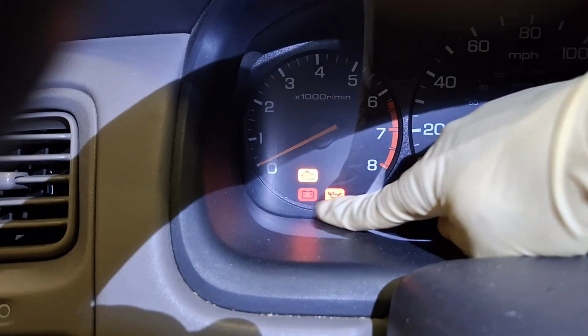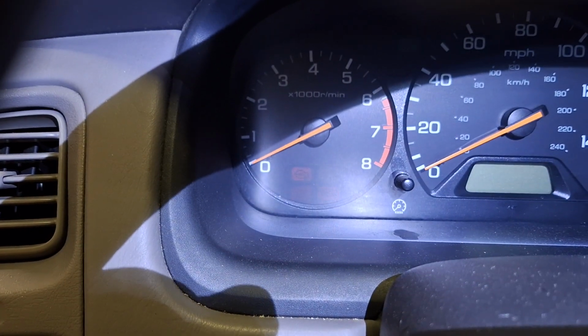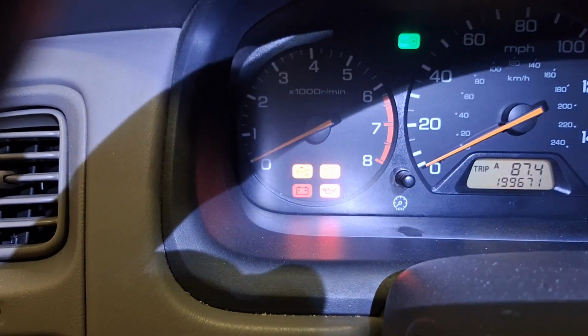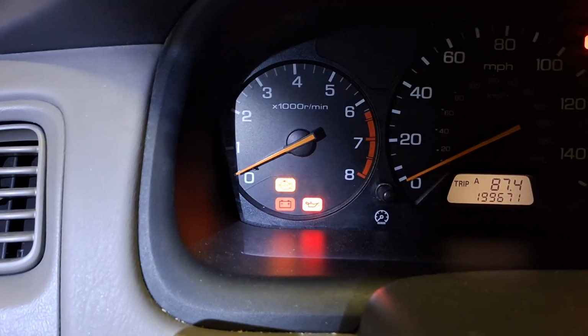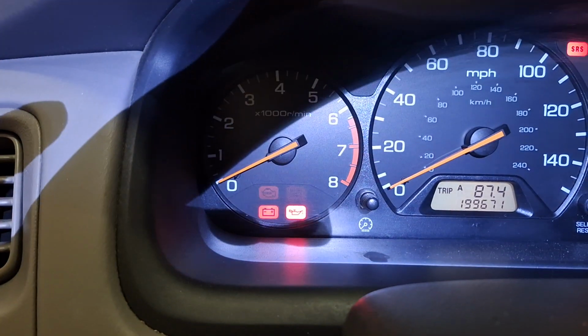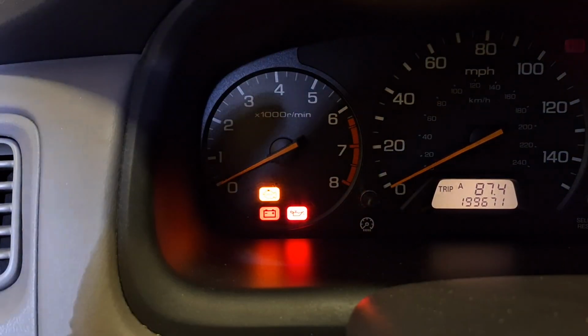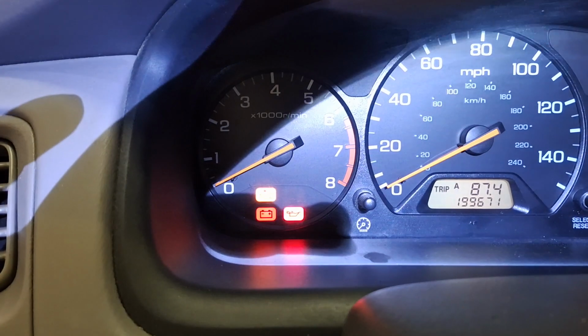So yep, there it goes. The battery light just came on. Wow, so the battery died. So I'm going to have to jump that now. Let me jump the car, and see what's going on on the under-the-hood side of it.